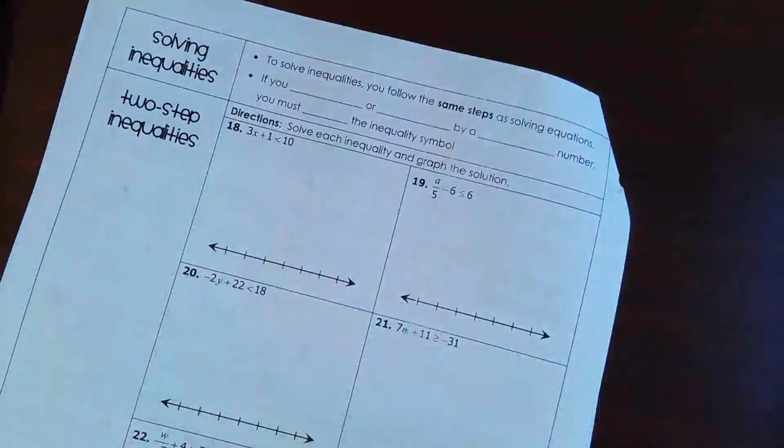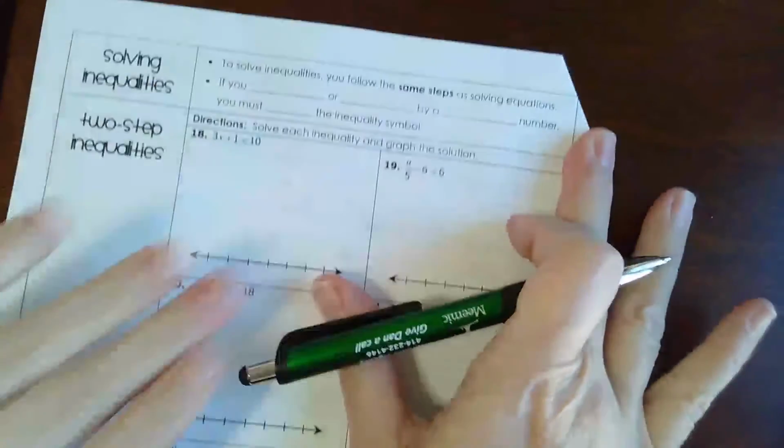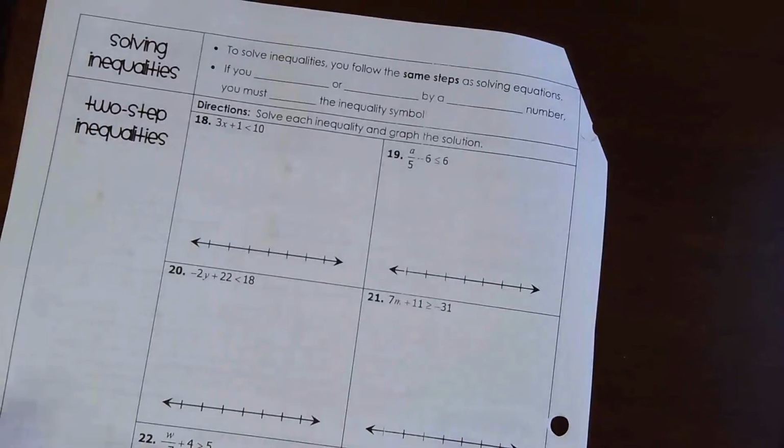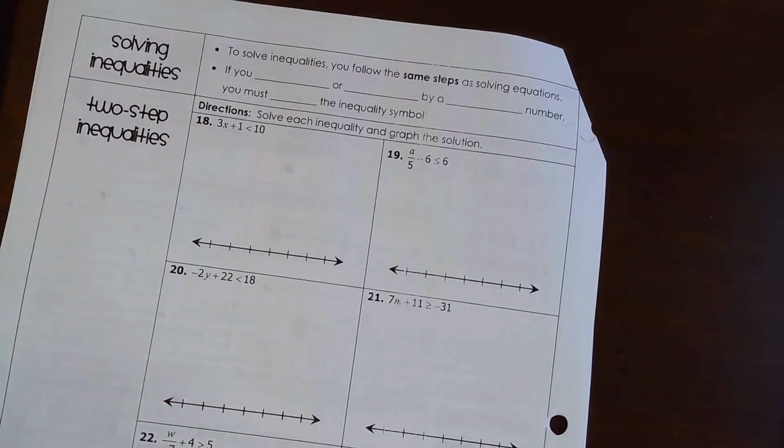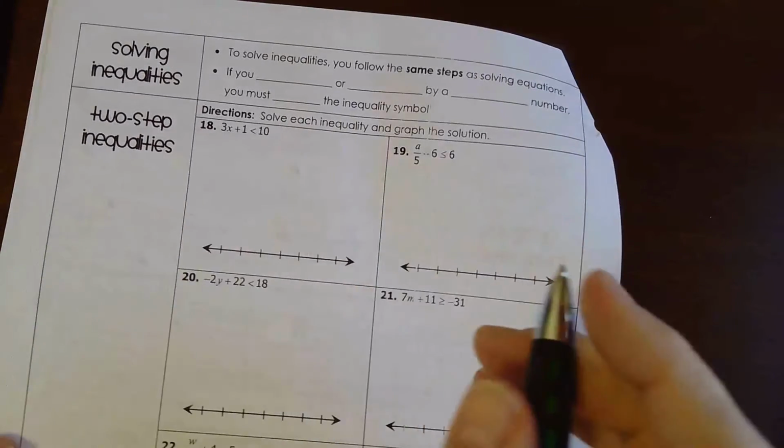Now we're going to solve these things. All right, to solve inequalities, you must follow the same steps as solving equations. So you're going to first undo any addition or subtraction, and then you're going to undo any multiplication or division. However, there's some catches here.